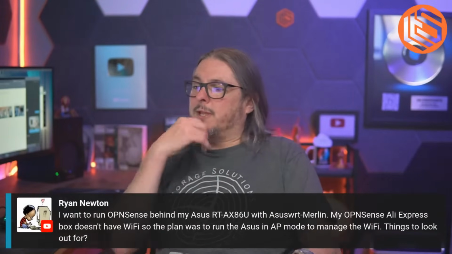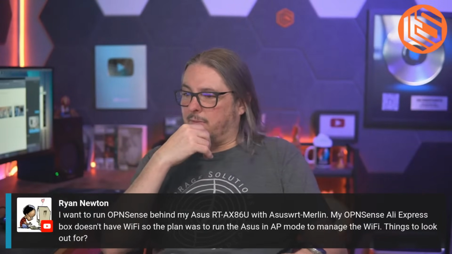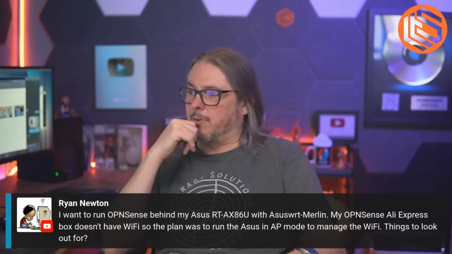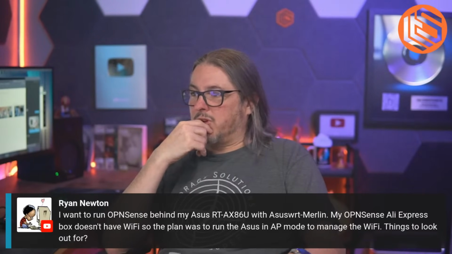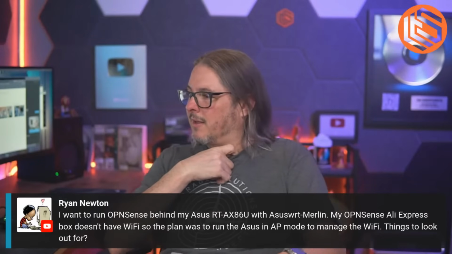I want to run OPNsense behind my Asus Merlin. My OPNsense AliExpress box doesn't have Wi-Fi, so I plan to run an Asus as an AP in bridge mode. Things to look out for? No. I mean, I would run pfSense instead of OPNsense, but that's just me.